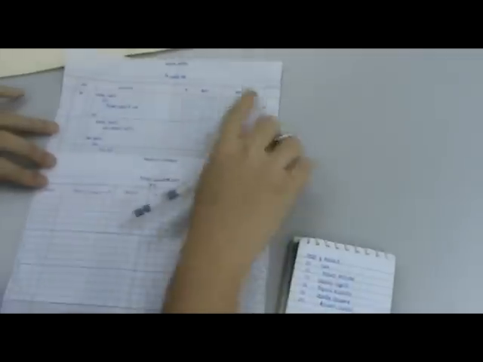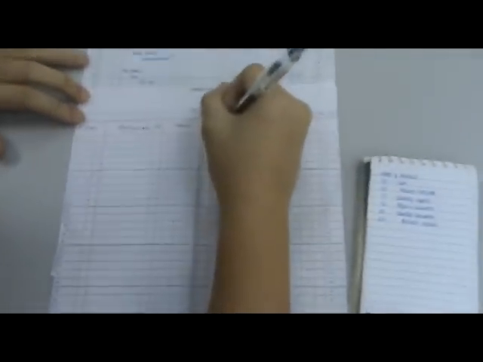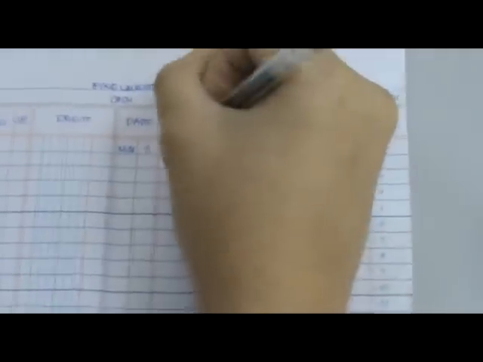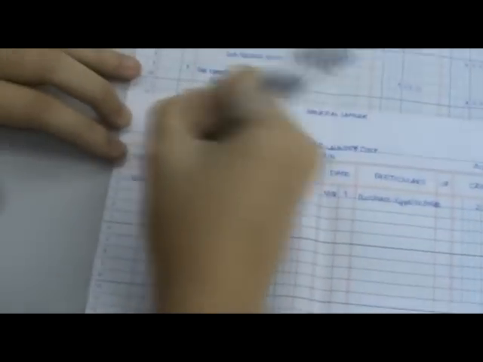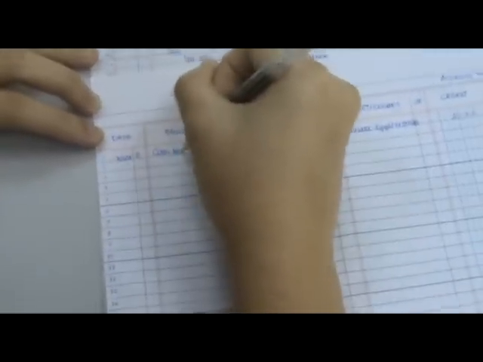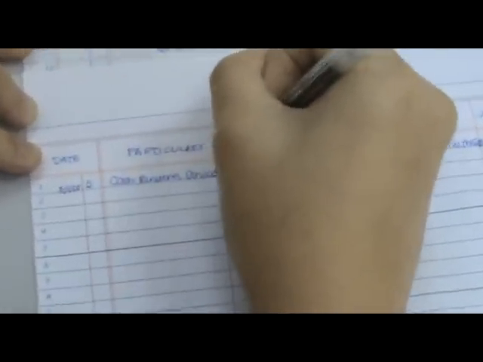Taking a look at the general journal entries, look for the cash accounts. If it happens to be a credit entry, place it in a credit section. And if it happens to be a debit entry, place it in a debit section.